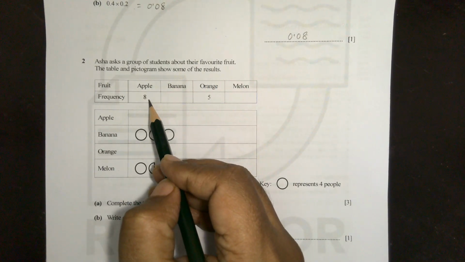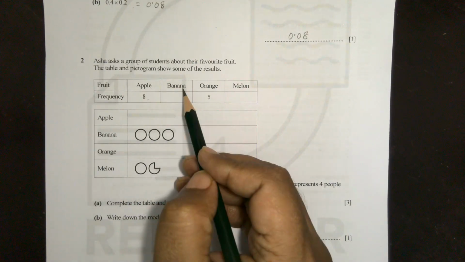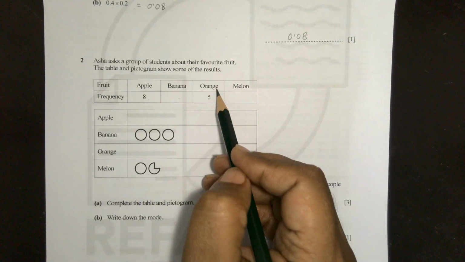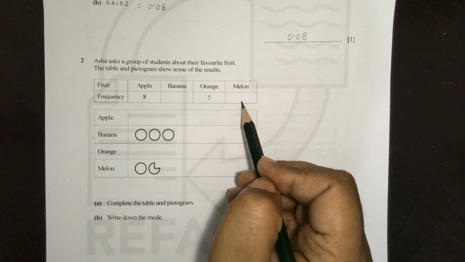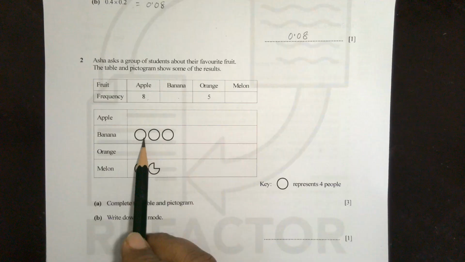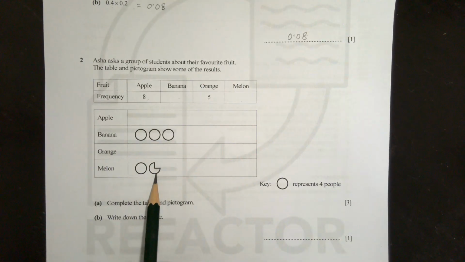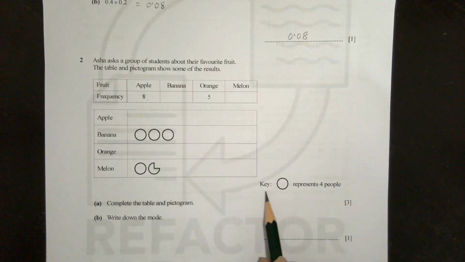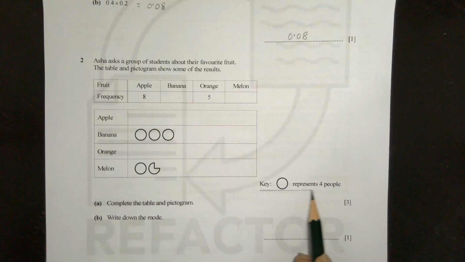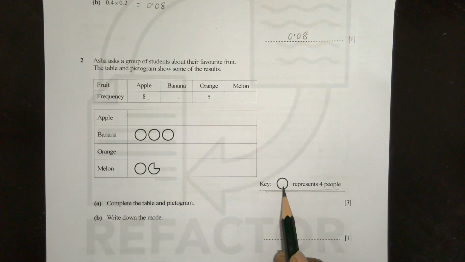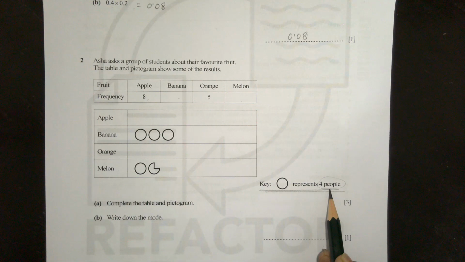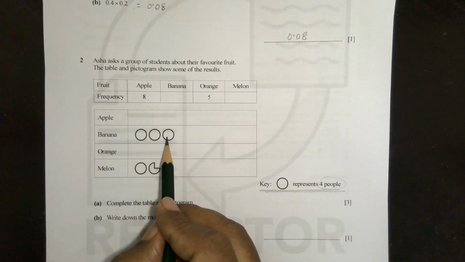Apple count is 8. Banana is not given. Orange is 5. Melon is also not given. That's not good. Banana has been drawn for us. Melon has been drawn for us. But here is the information: a pictogram will always have a key. It tells us that one circle represents actually 4 people, right? That means banana has 3 circles.